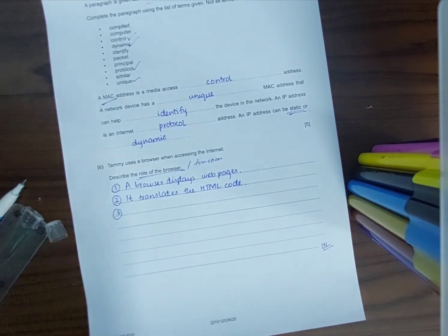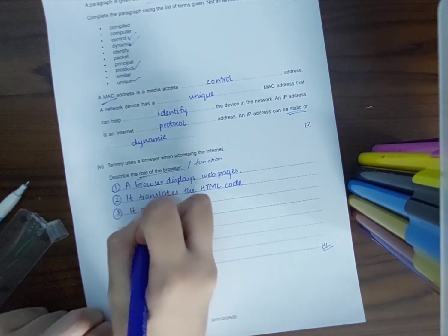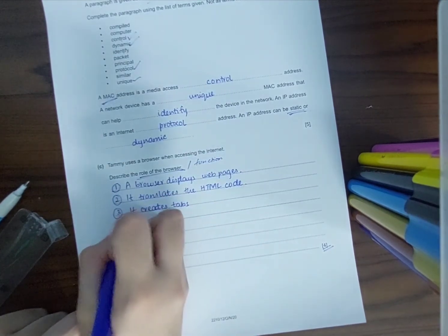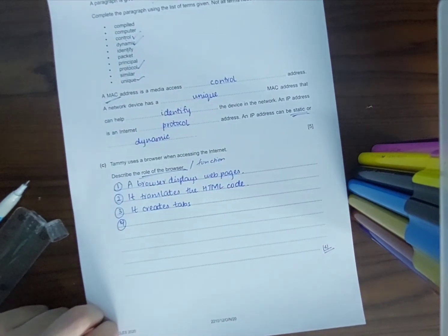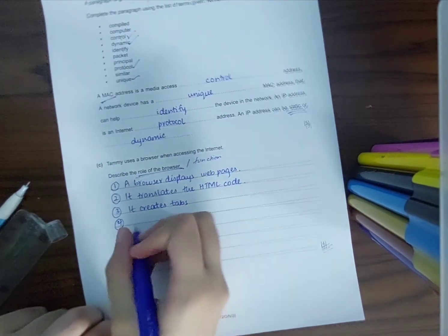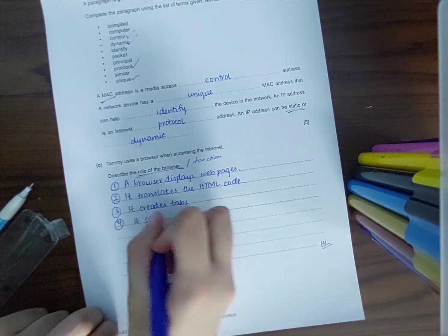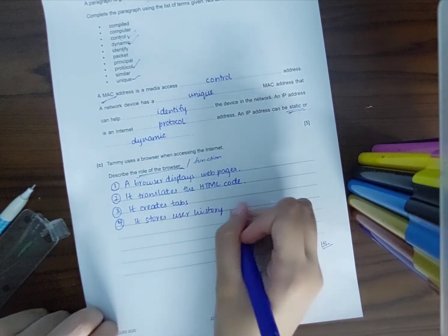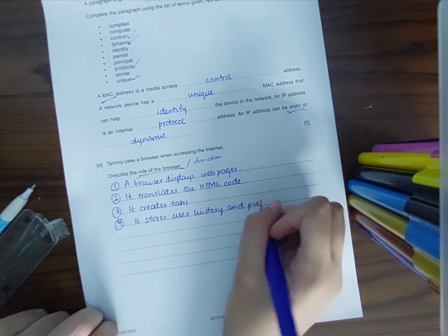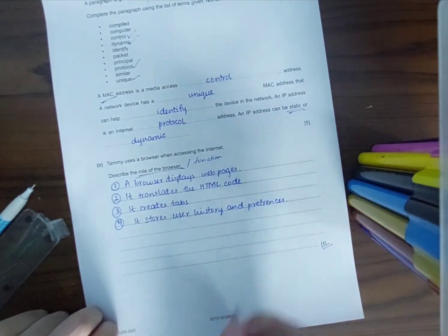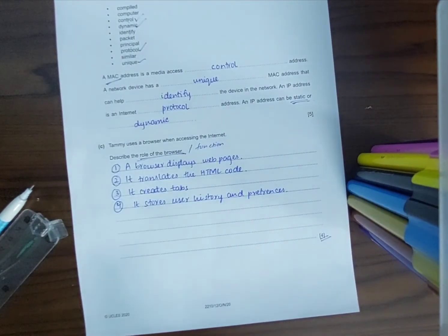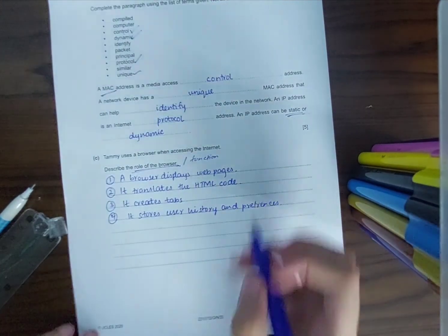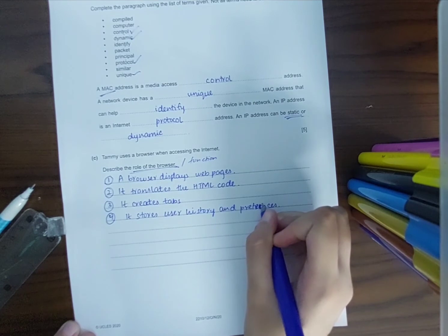You can create multiple tabs, right? It creates tabs, and then it stores your history and your preferences. So you can write that it stores user history and preferences. You always have your search history, right? So you can write that, preferences, right?